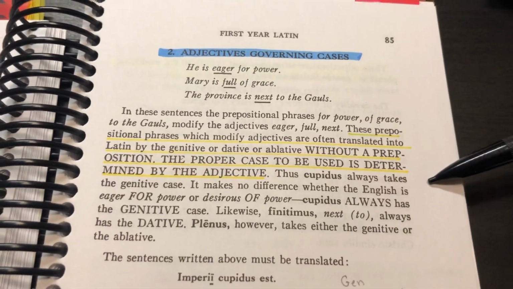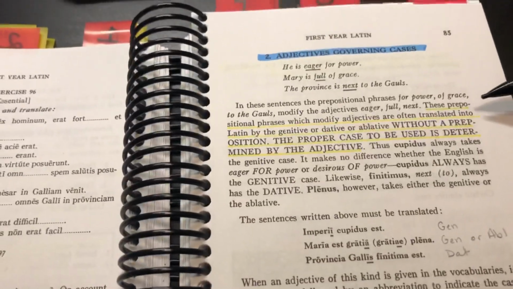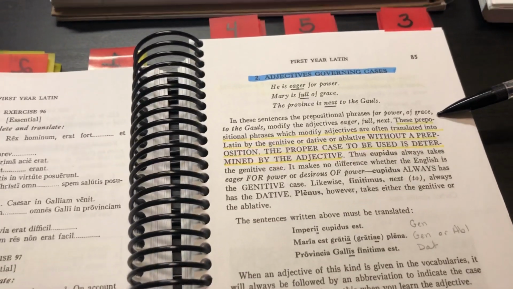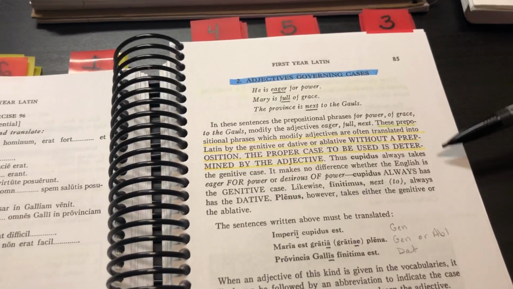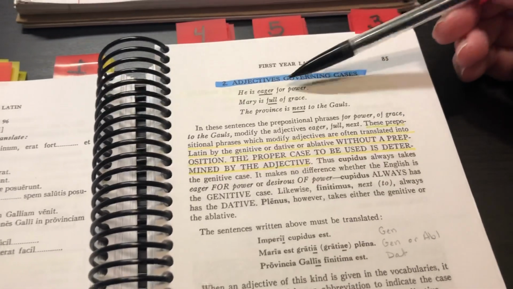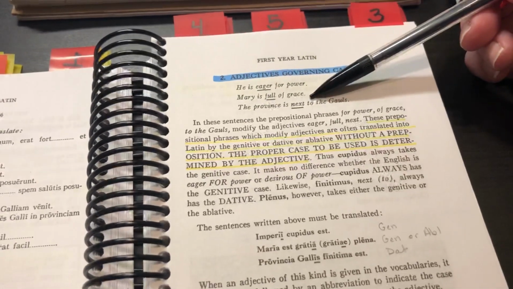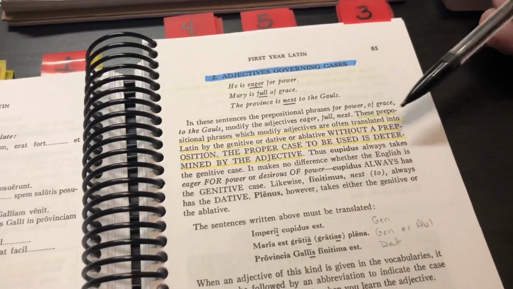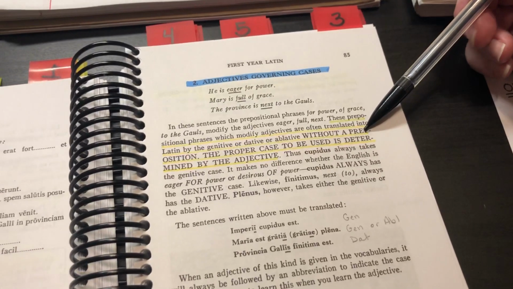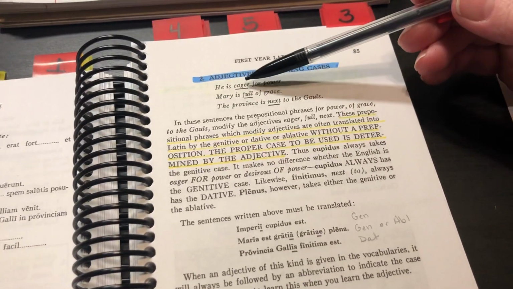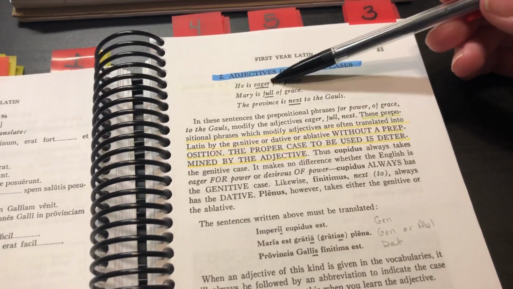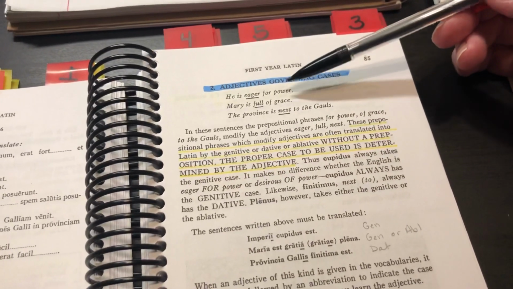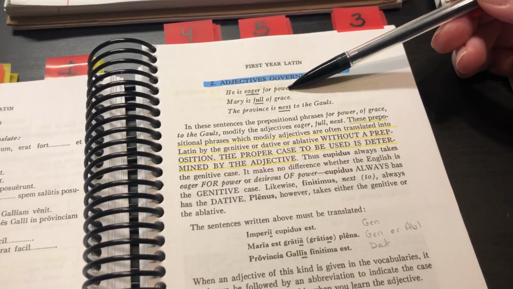But this right here talks about how we have these phrases that will be in the Latin, and they won't have a preposition. In English, we have a preposition, but in Latin, the preposition won't be there. The other thing that's strange about these is that the actual vocabulary word itself determines the case of the object of the preposition.